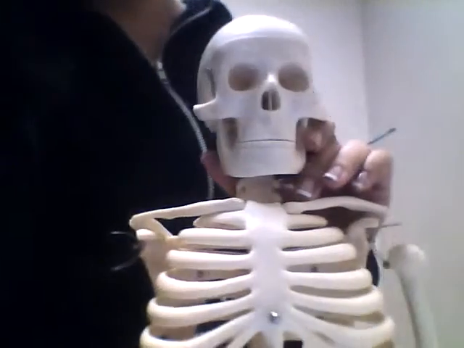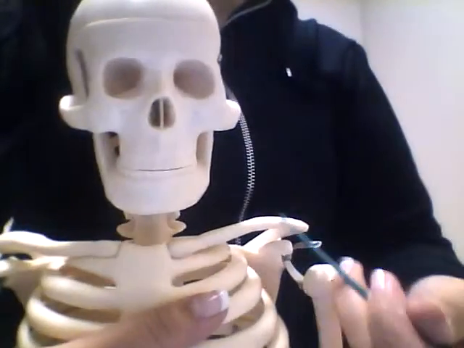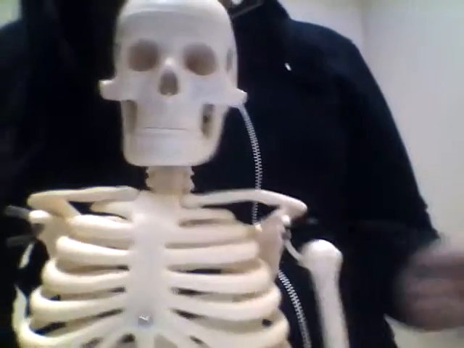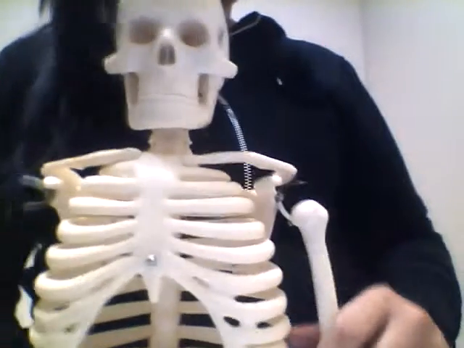Hi, I'm Danica Velasco, and this is my appendicular skeleton. So we're going to start with the pectoral girdle, which includes the clavicle as well as the scapula back here. The pectoral girdle is the shoulder upper extremity, and it's very light and it allows for great mobility.